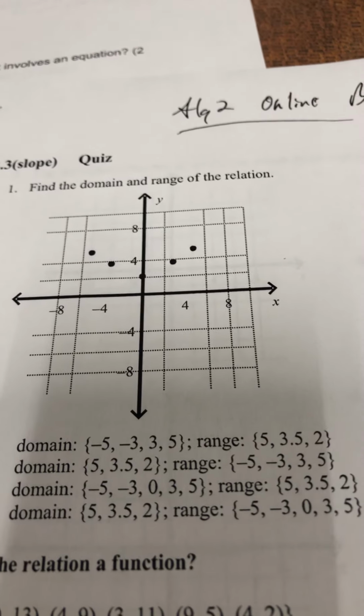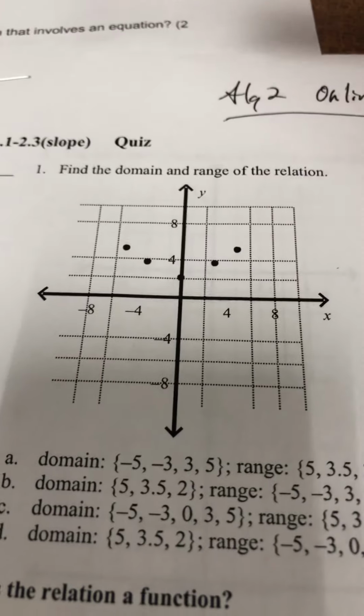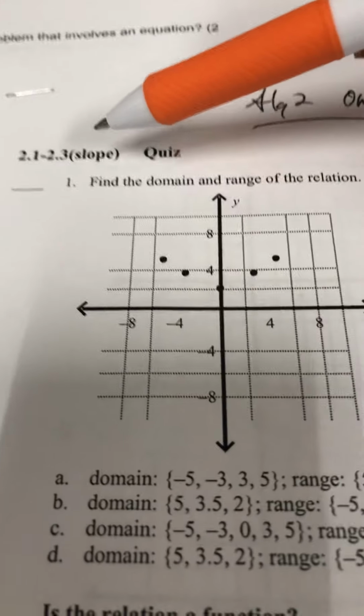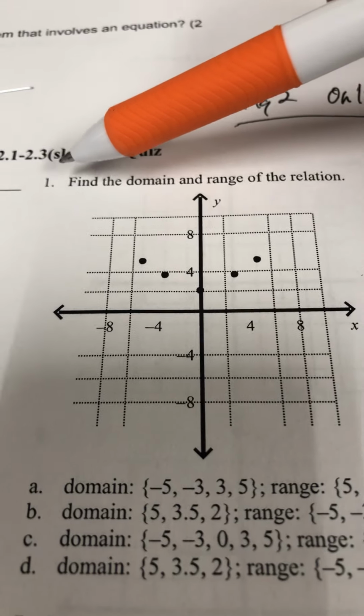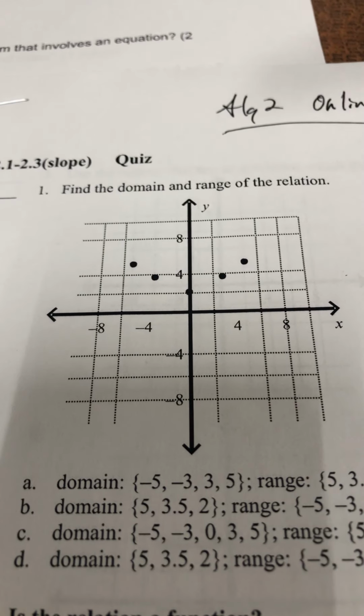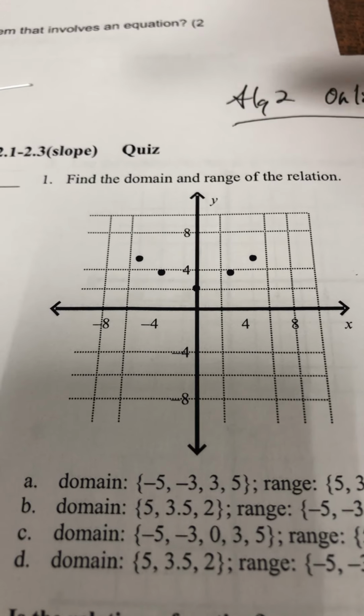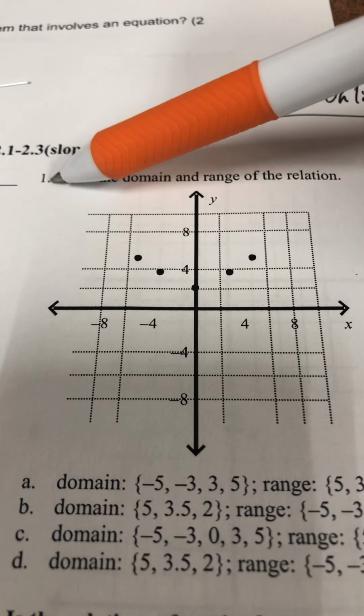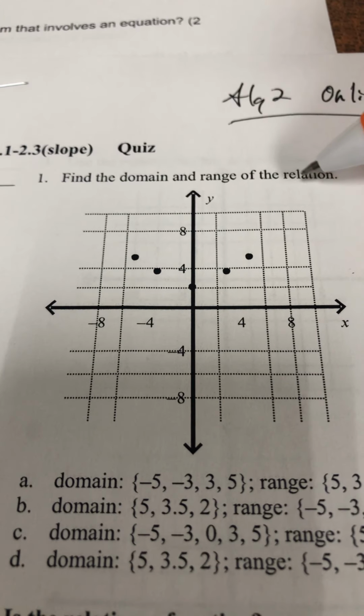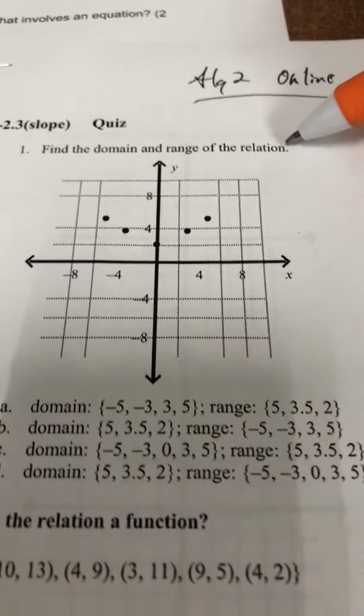You guys have a quiz going on today, and I want to read through this and give you accommodations and clarifications, interventions, and whatnot. So let's get to it. You could pause this and slow this down as much as possible as you're going through this and providing answers for Miss Bell. Number one, find the domain and the range of the relation.